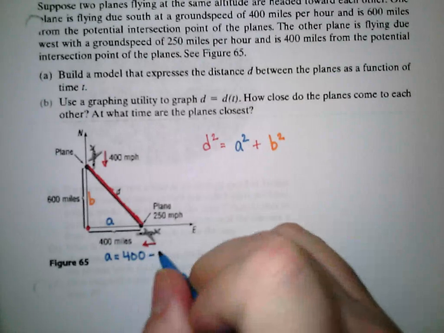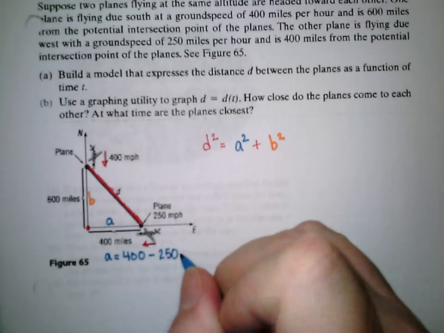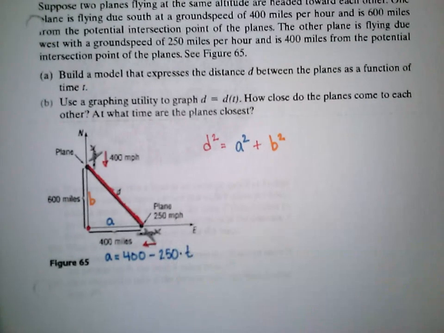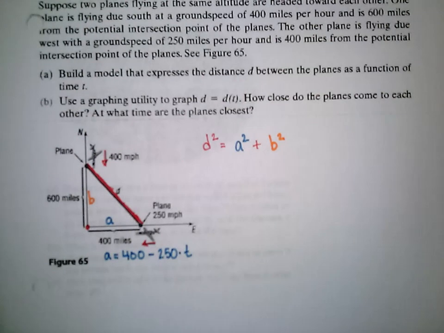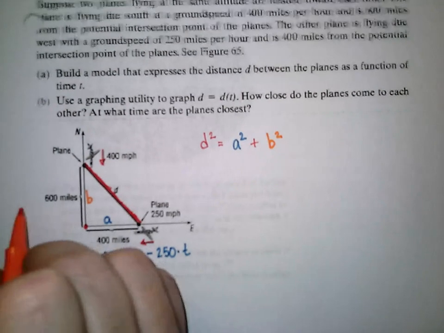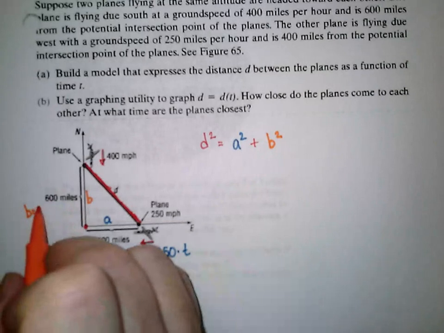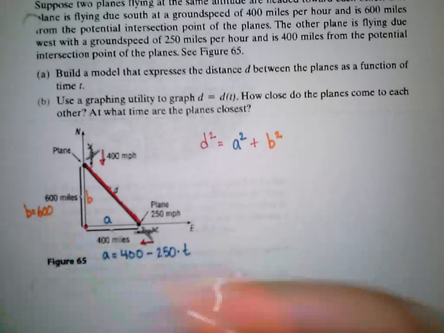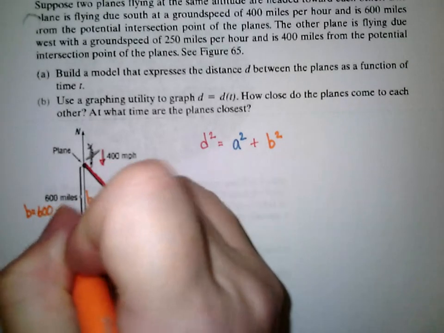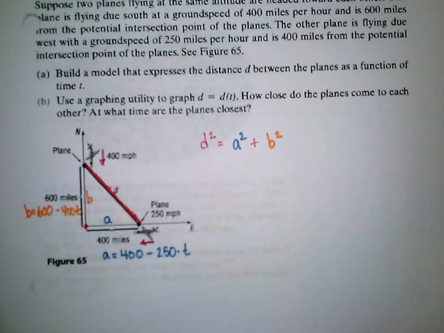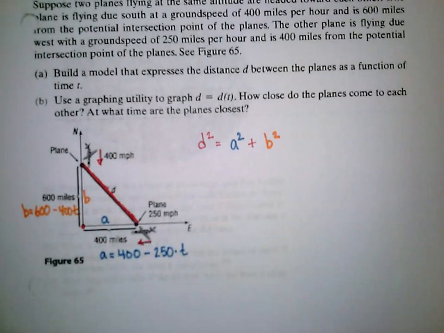So I need to subtract 250 miles times however many hours they are flying. Similar with B. B is not going to stay 600 miles away. It starts out 600 miles away, but it gets closer by 400 miles times however many hours it's flying.